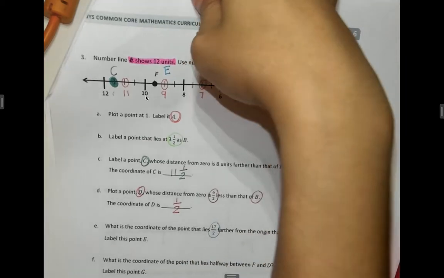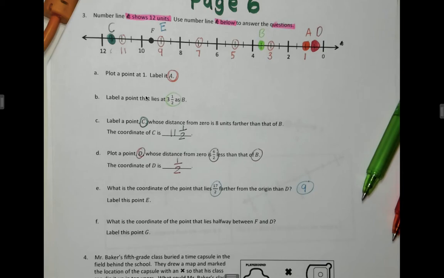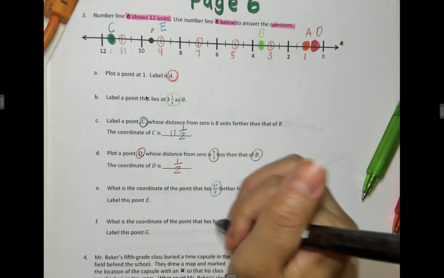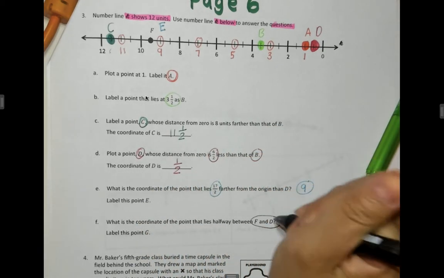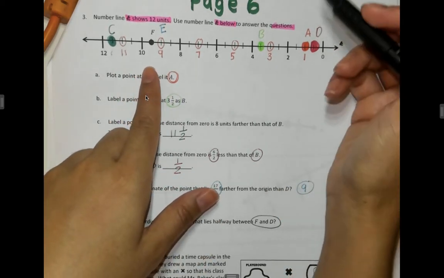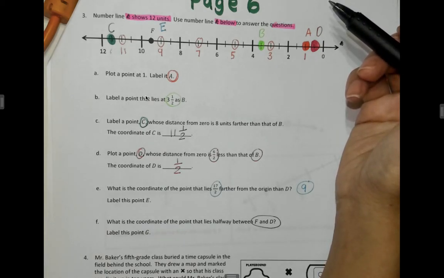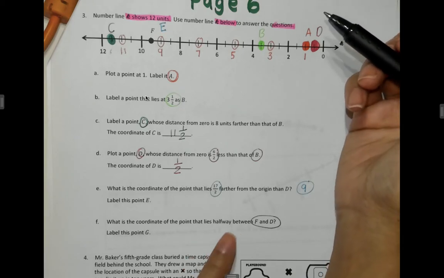And for coordinate F, what is the coordinate? I want to use a color I haven't used. What is the coordinate of the point that lies halfway between F and D? Label this point G. So F, do we ever label F? Oh, that is the new label.